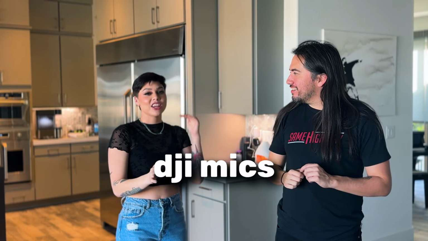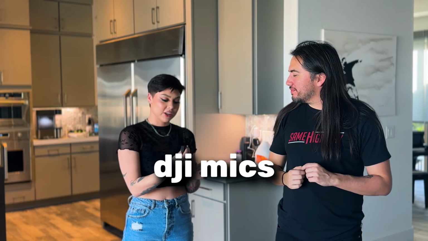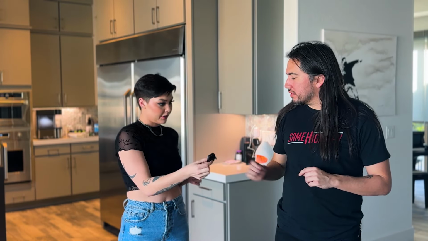These are the DJI mics. They're pretty simple. It just plugs into your phone. Do you want to go ahead and plug this into your phone? Yeah. Let me bust out my phone, and we're gonna plug it in here. Okay, and now we're seeing some signal, as you can see right here on the bottom.